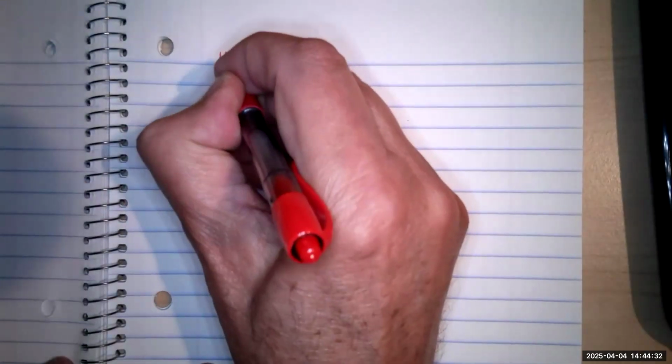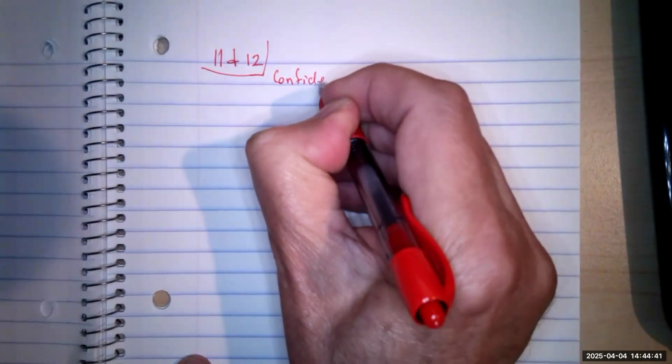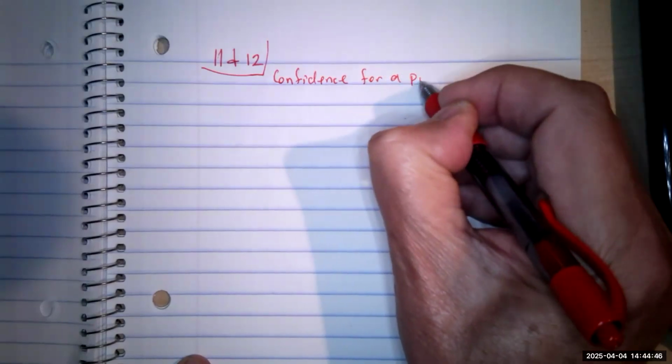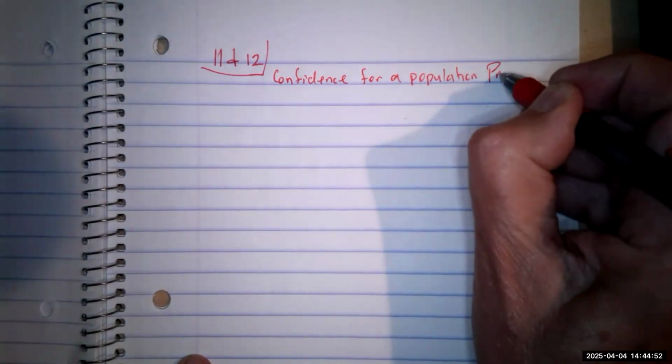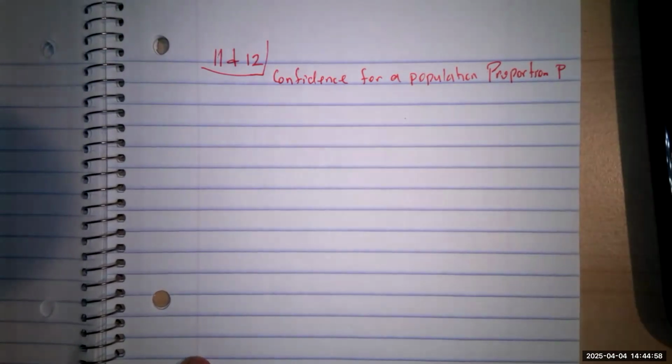The case for problems number 11 and 12 is simply a confidence interval for a population proportion P. Remember, in this case, we estimate the population proportion by the sample proportion.